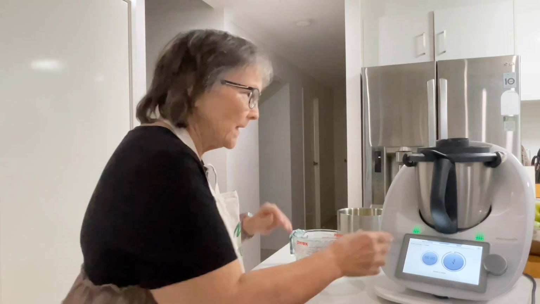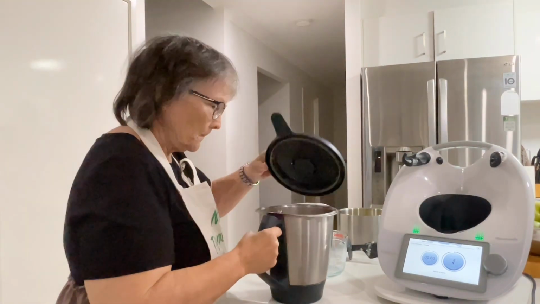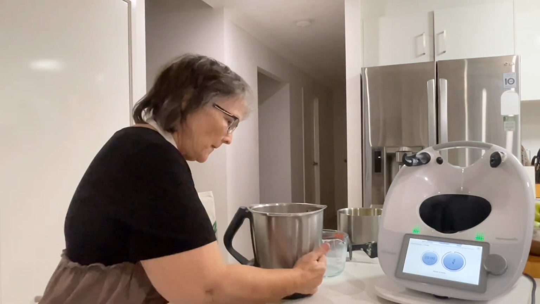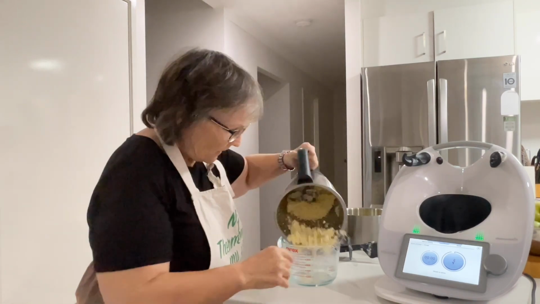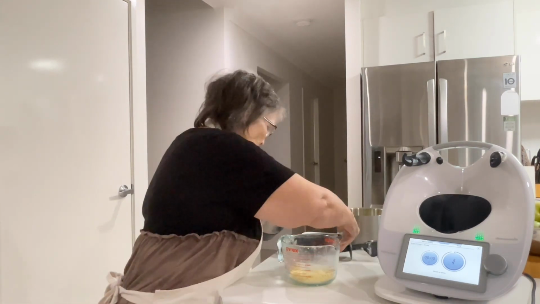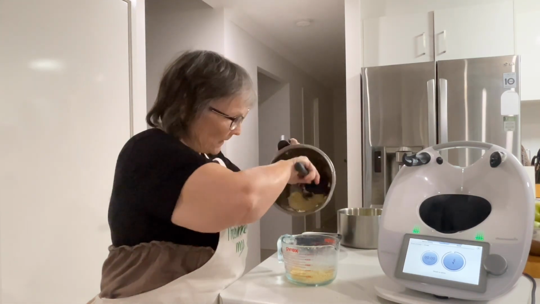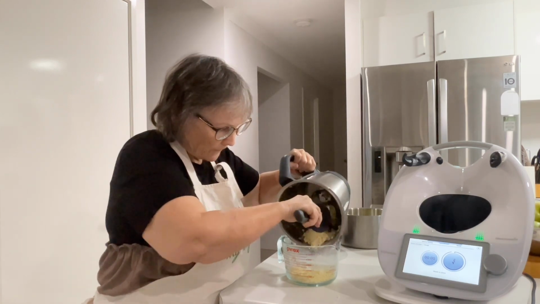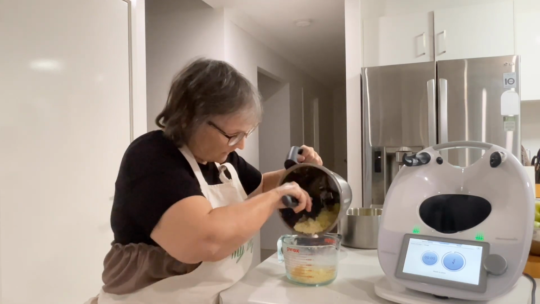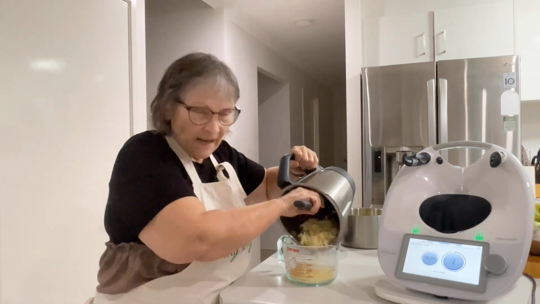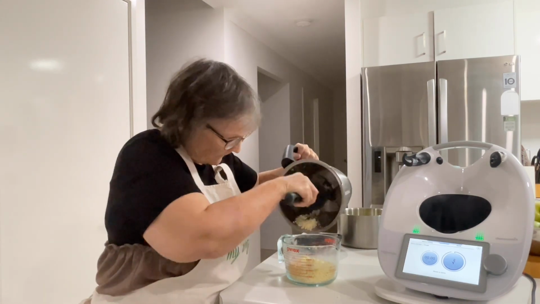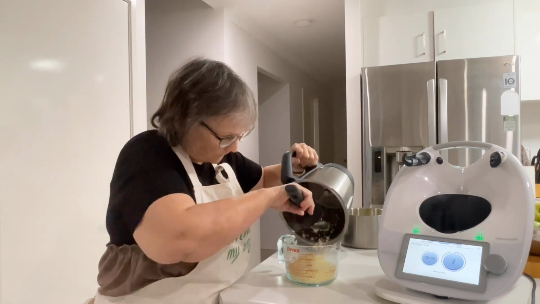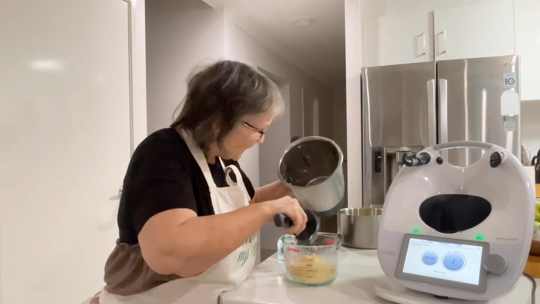Okay, now we'll check to see if they're crumbly. Okay, that looks a whole lot better. So even though it said to drain for 15 minutes, if there's still a lot of liquid in them, leave them to drain for longer.